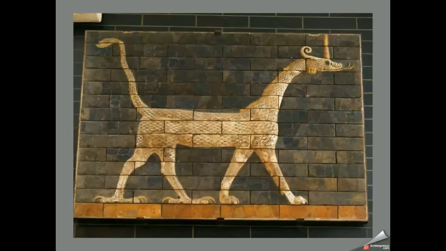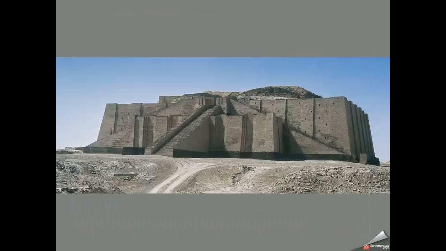nonetheless. Here we see a serpent with legs. Again, you might recall that in the book of Genesis, we also have a serpent with legs, and that seems to be common to some of these cultures that were probably around during that time.